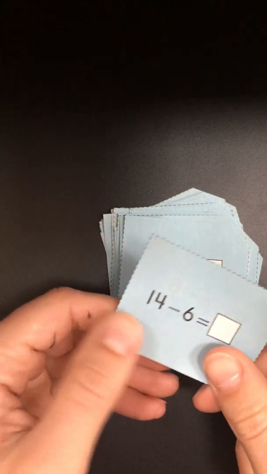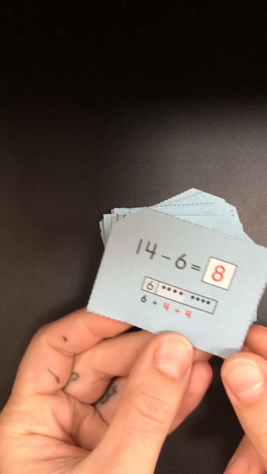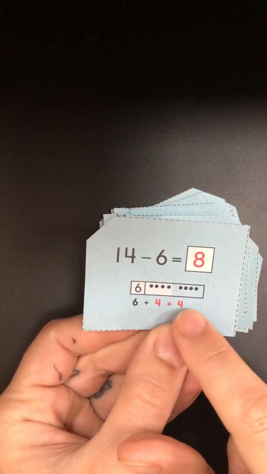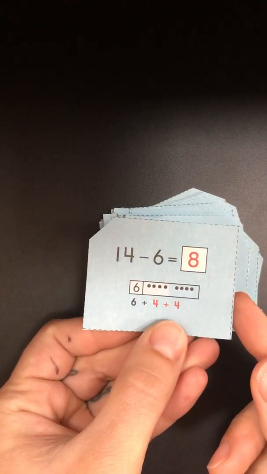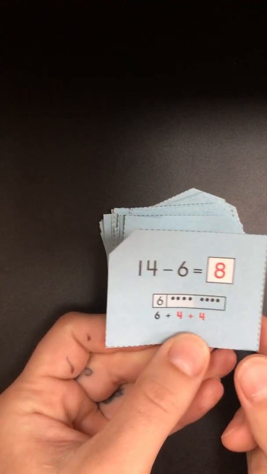So these are good to practice subtraction. I think because they're using the addition format here, they're a little bit more confusing. But if you guys can think of a good game for these, let me know and I will include it in a different video.